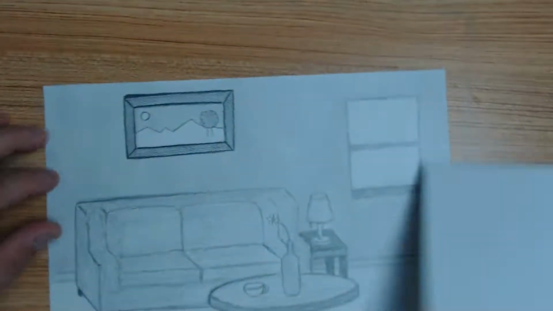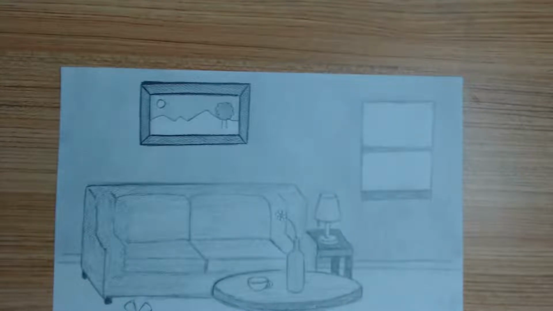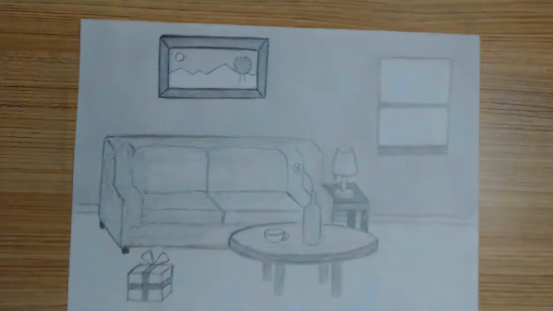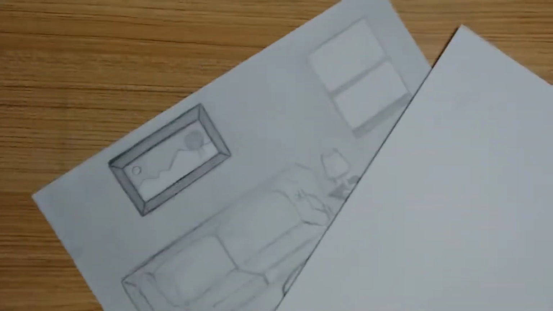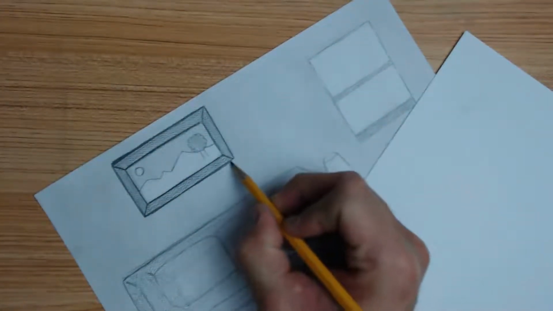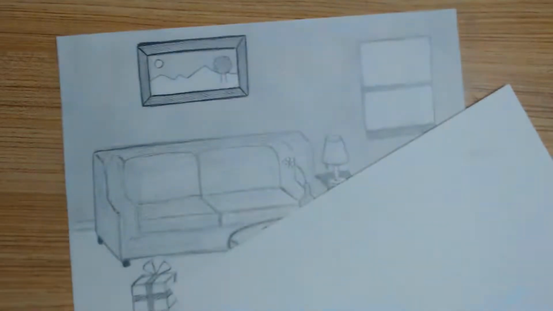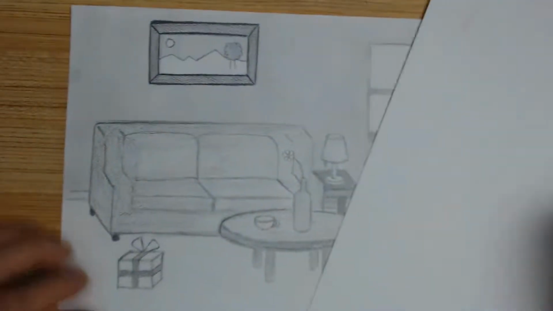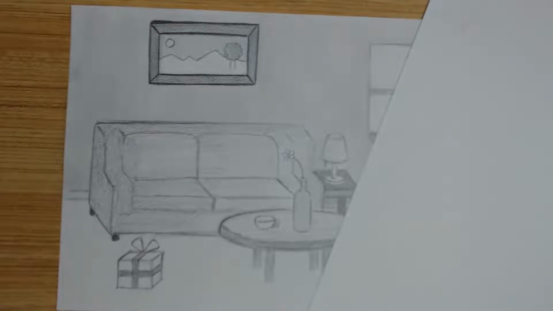It's okay. The couch doesn't have to be that dark an outline. You know, the couch doesn't have to be outlined so dark.